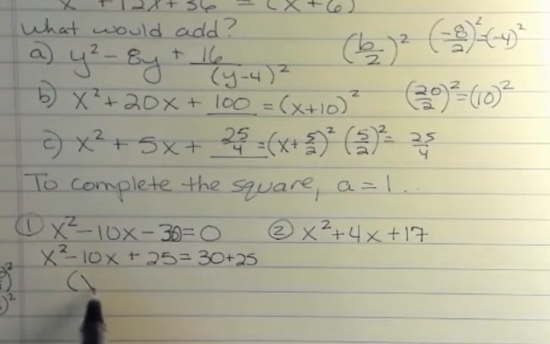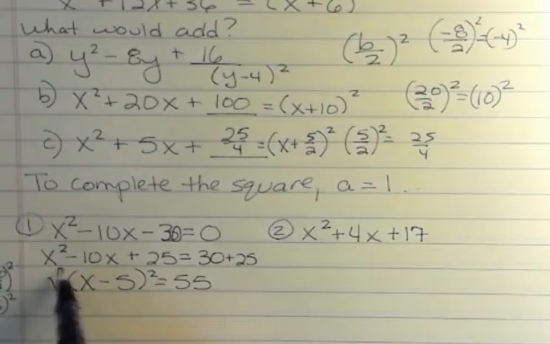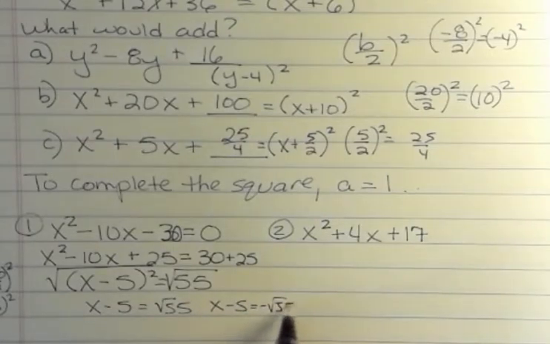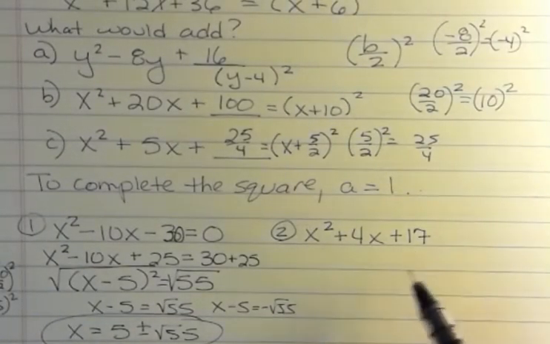And then I'm going to go x, and I have -5 in there. So (x - 5) squared equals 55. If I take the square root of both sides, now I've completed the square. I can use that square root property that we learned before, and I get x minus 5 equals the square root of 55, or x minus 5 equals negative square root of 55. And that gives me x equals 5 plus or minus the square root of 55. All right. What about this one?